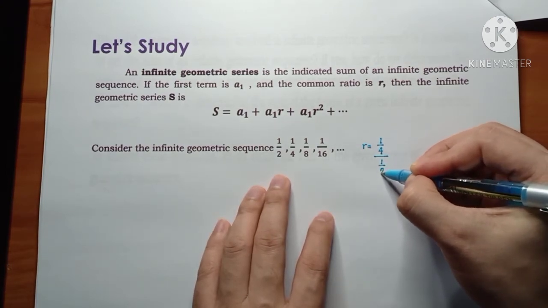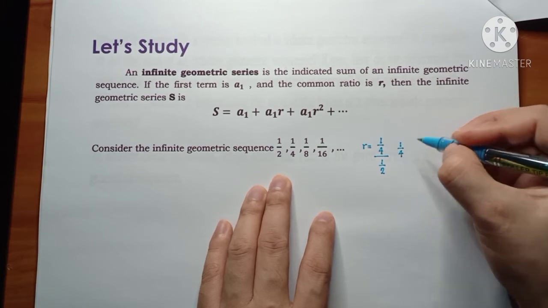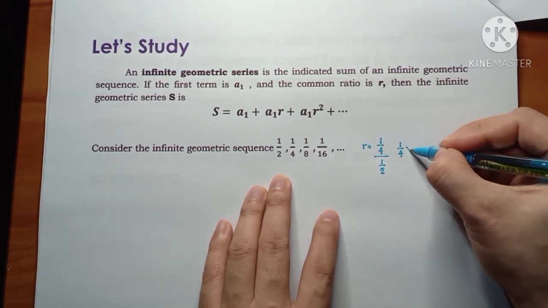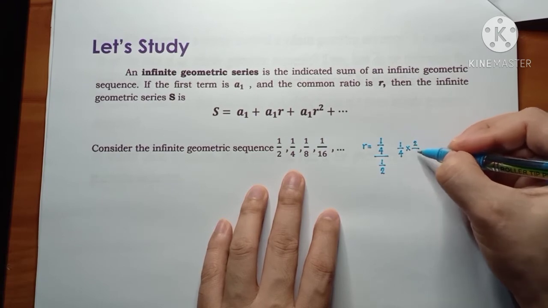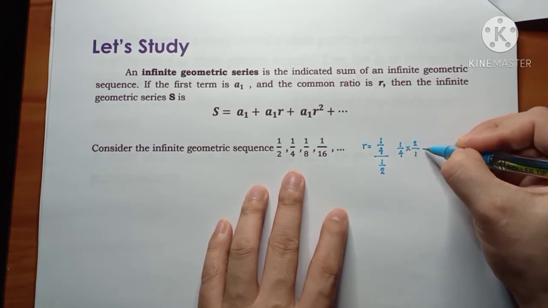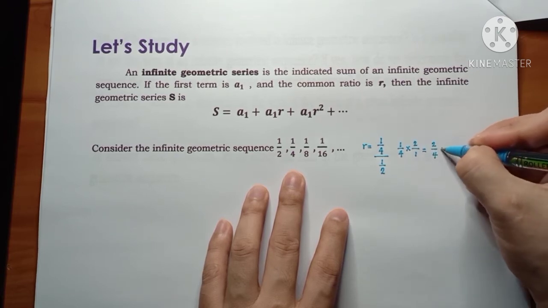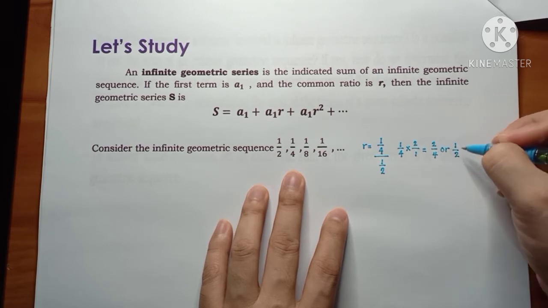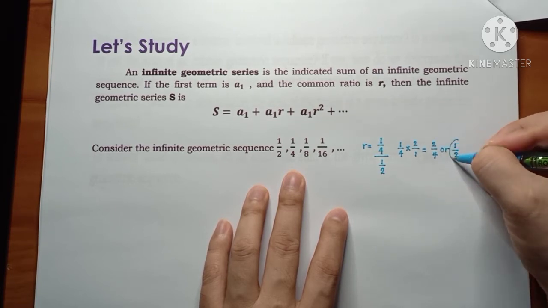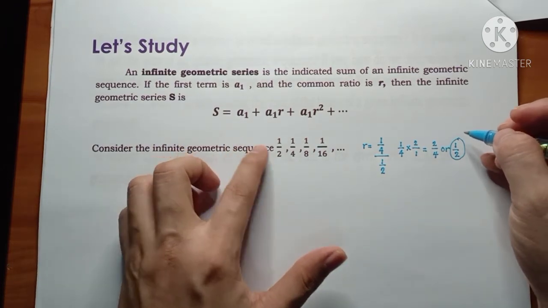So, by KCF, so we have 1/4, keep, change, and then flip 2/1. So, that is 2/4. Or, lowest term natin yan ay magiging 1/2. So, yan ang ating R. So, ang ating R is 1/2. At ang ating first term ay 1/2.